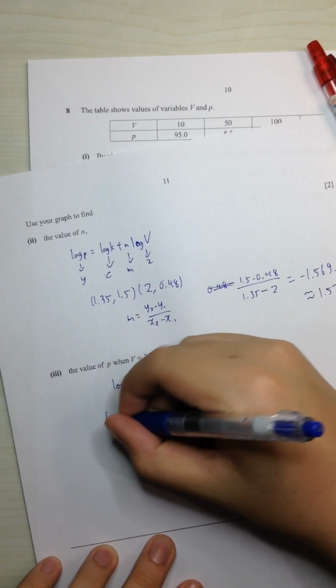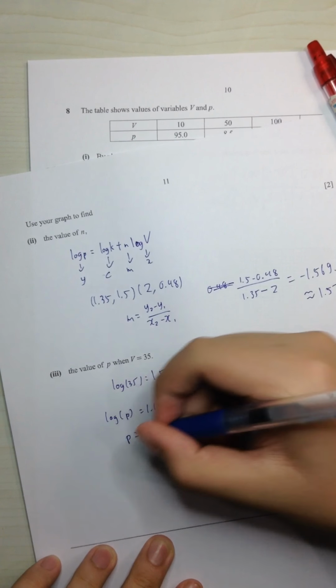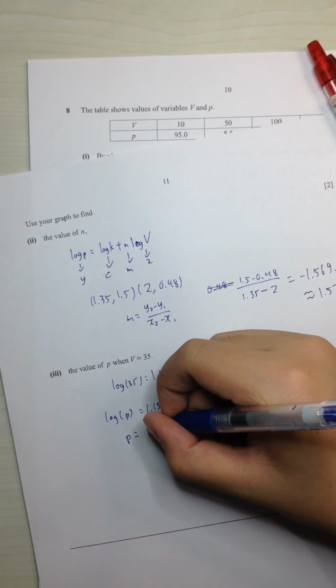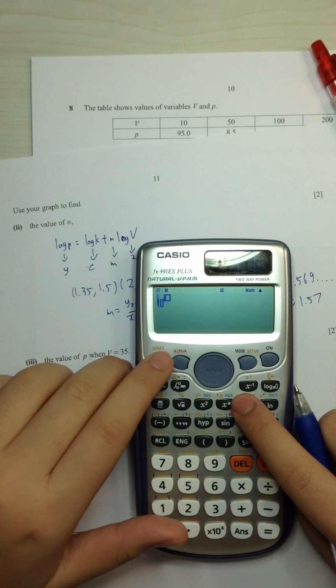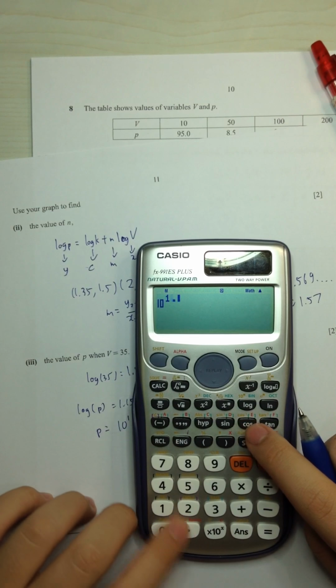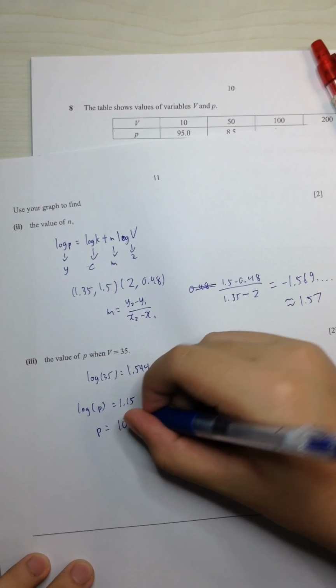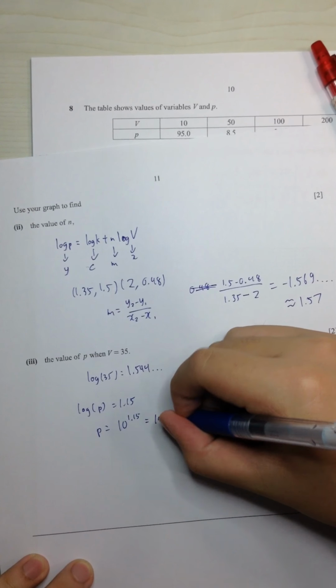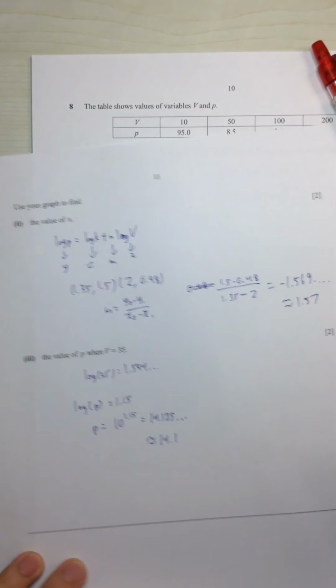So log p is 1.15. So p is equal to 10 to the power of 1.15, which is equal to 14.125, equal to 14.1.